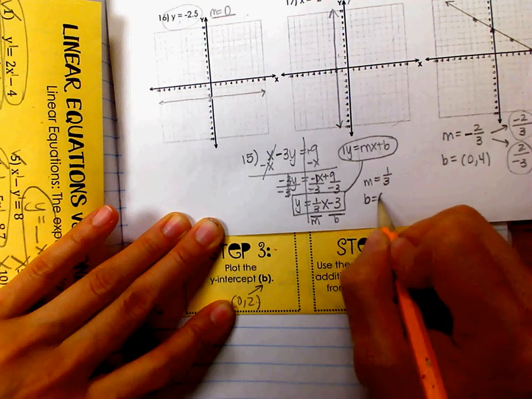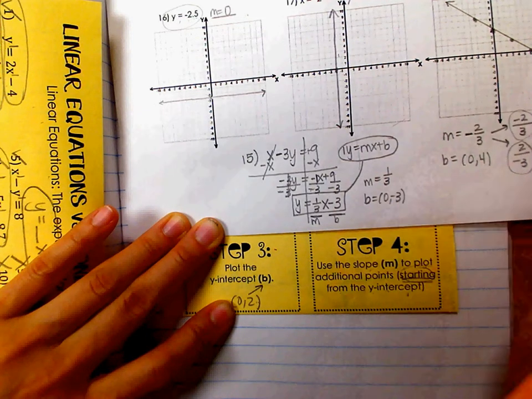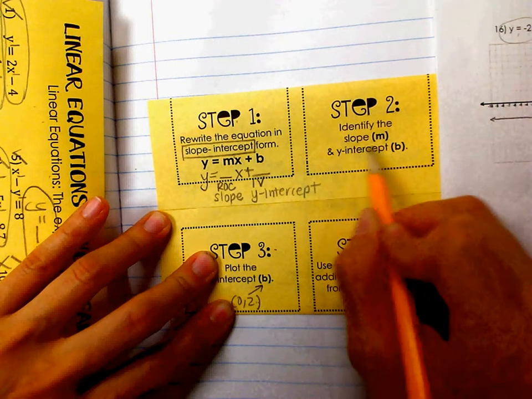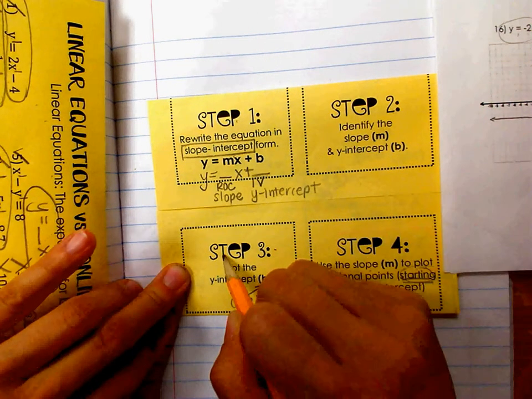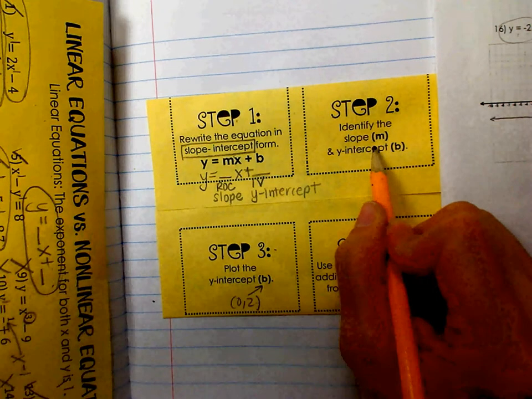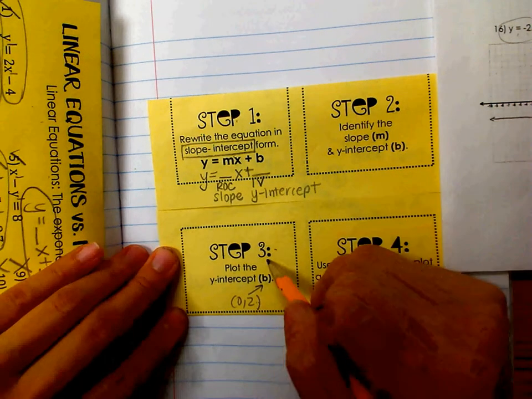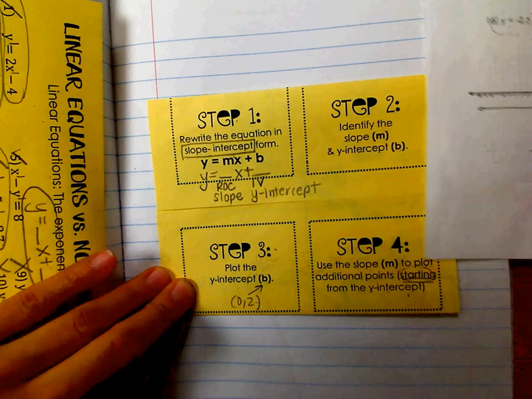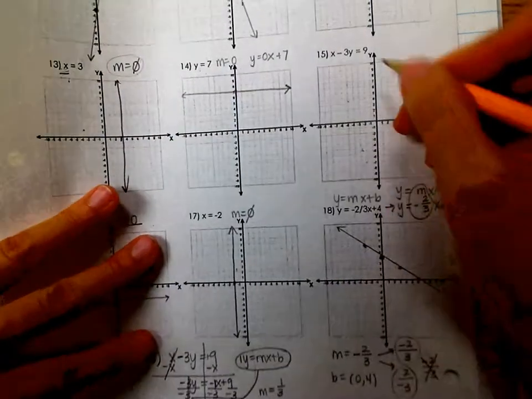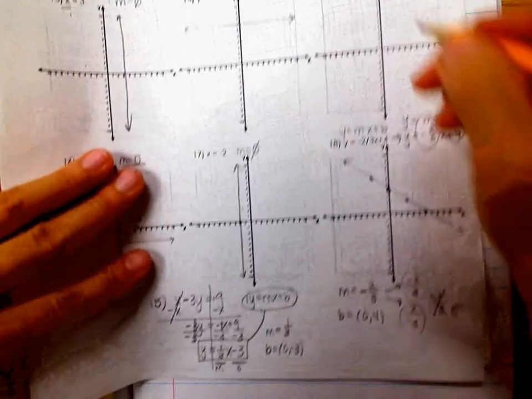So we've done step 2, identified the slope and identified the y-intercept. Step 3 is to plot the y-intercept. I think I said this. Did I call this step 3? I meant step 2. This is step 3, plot the y-intercept. So let's go over here, plot the y-intercept, which is at 0, negative 3. So I go down to 0, negative 3 and plot it.